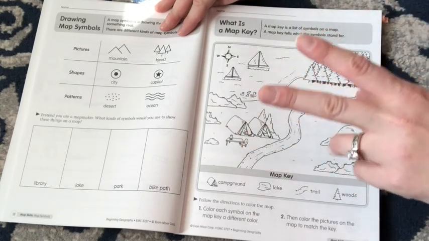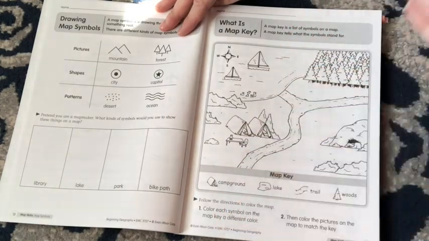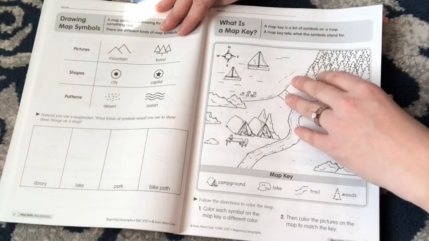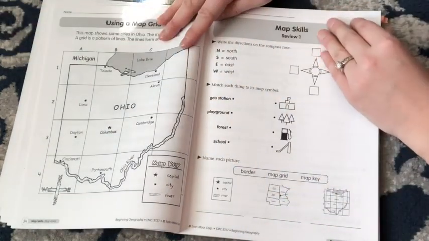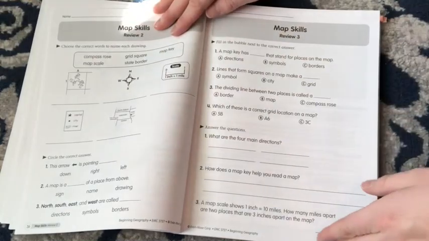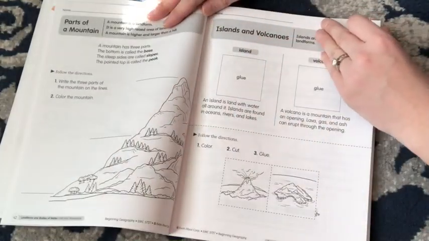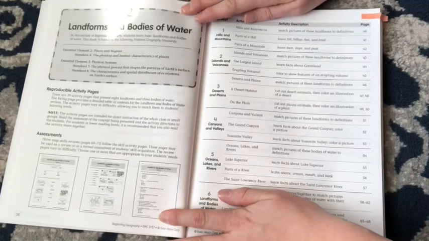So if you're planning on doing a Daily Geography, I would recommend you choose one or the other. If you did, like I did, the Daily Geography one first, then you'll want to pick this one up at the landforms unit, okay? So here's a couple of these pages here. Oh, we missed it. Okay, here's the landforms page.